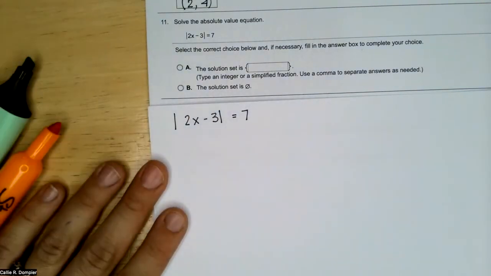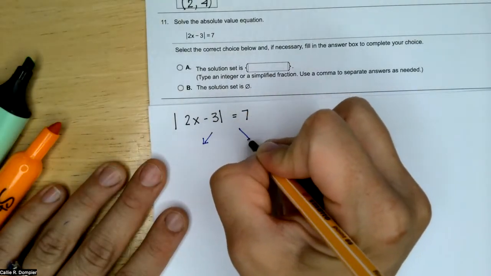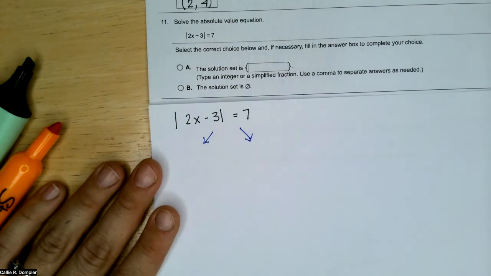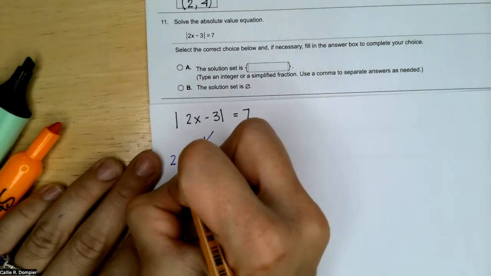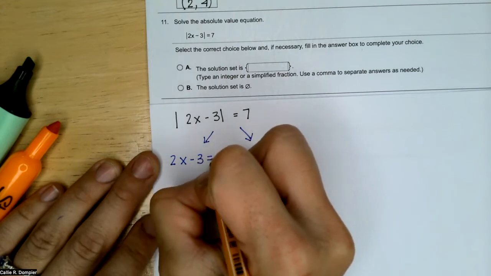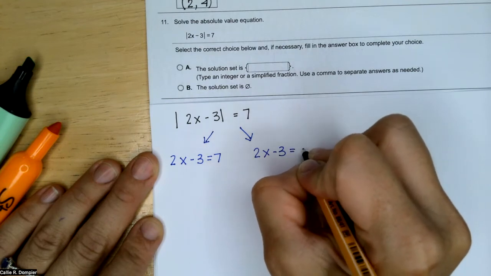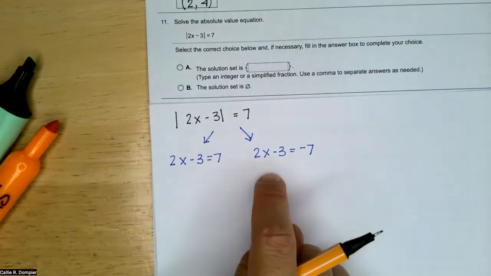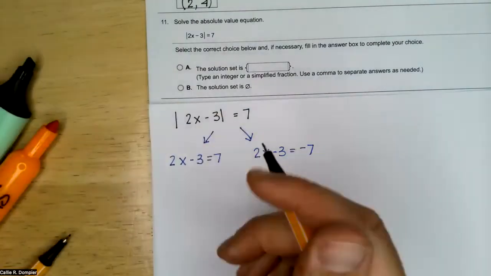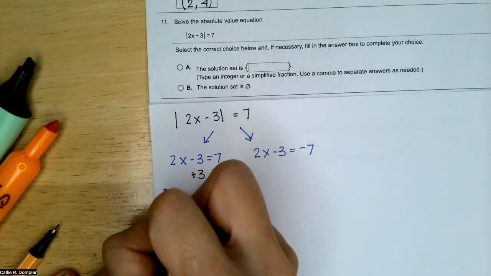Now that it's isolated, this could be either a positive 7 or a negative 7, right? So we're going to rewrite them as 2 separate equations. 2x minus 3 is 7, and 2x minus 3 is negative 7. Now I don't have the bars, and I have 2 equations, so there's going to be 2 different x values that are both true. I'm just going to solve both equations for x.